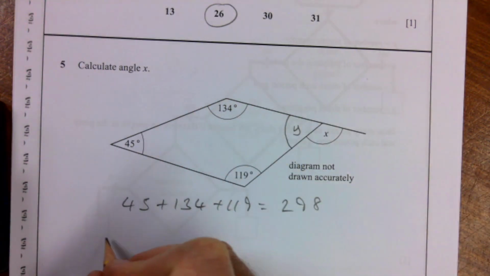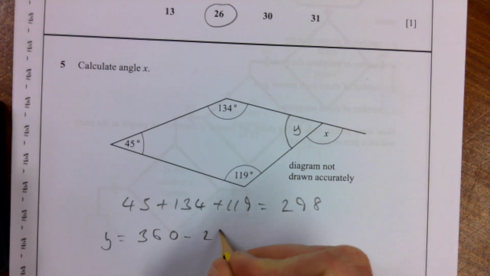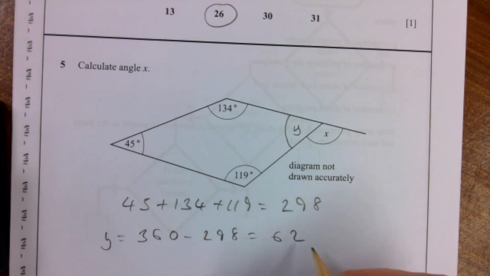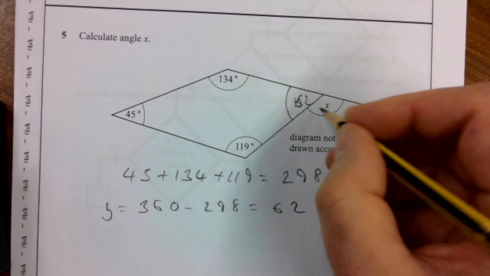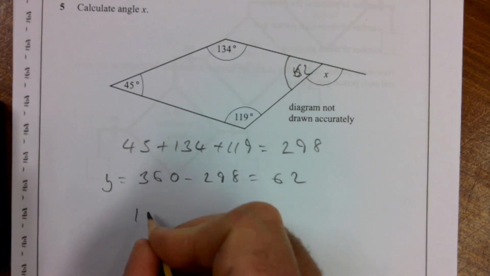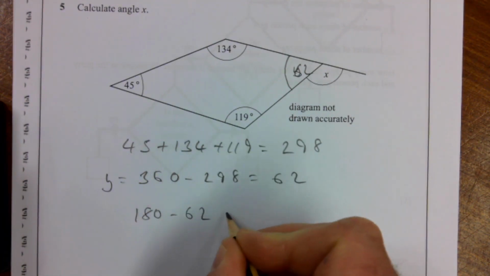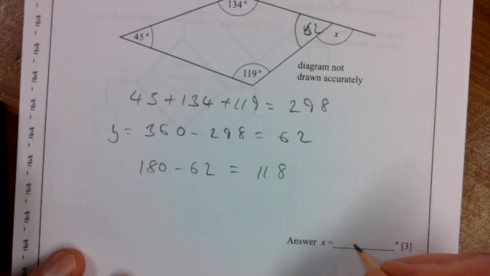They all add to 360, so y is going to be 360. You don't need to write the y, just do 360 minus 298. That'll work. That gives you 62. If that one there is 62, this here is a straight line, so we subtract it from 180. 180, take away 62, and the answer then is 118 degrees.